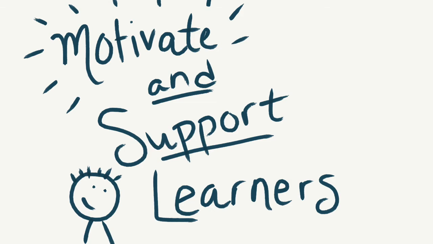Your incorporation of universal design principles in the learning experiences that you create will change the lives of your learners.